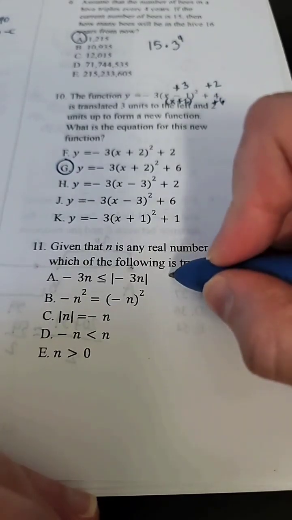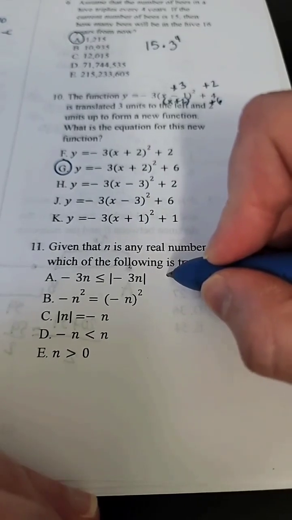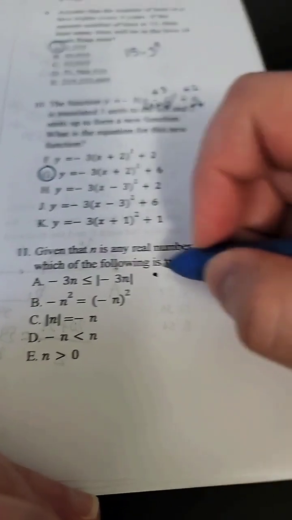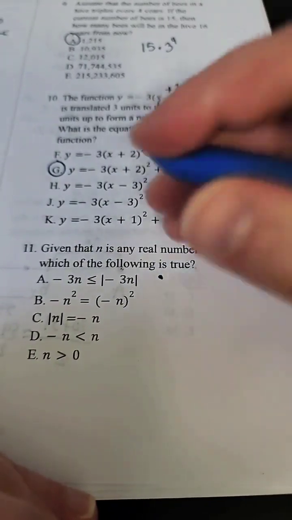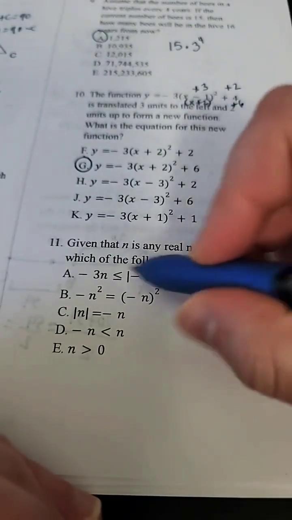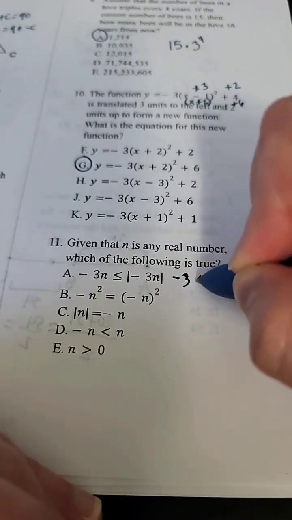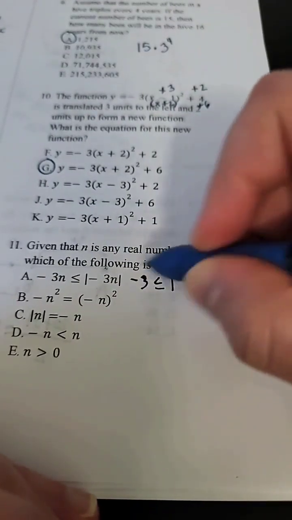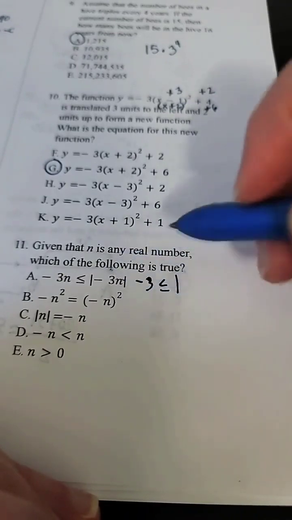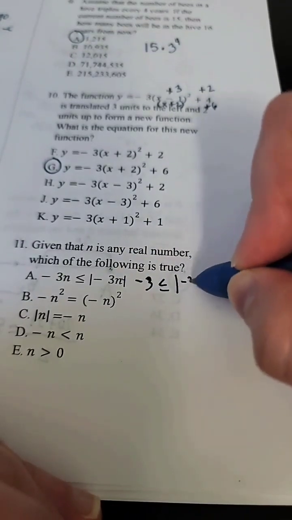So let's say, what should we do? Let's do 1, I guess. We could try 1 on each side. And then we could try the negative version, which is another thing that you could do. So we could say n is 1. So negative 3 times 1 is just negative 3, less than or equal to the absolute value of negative 3 times 1, which is also just negative 3.